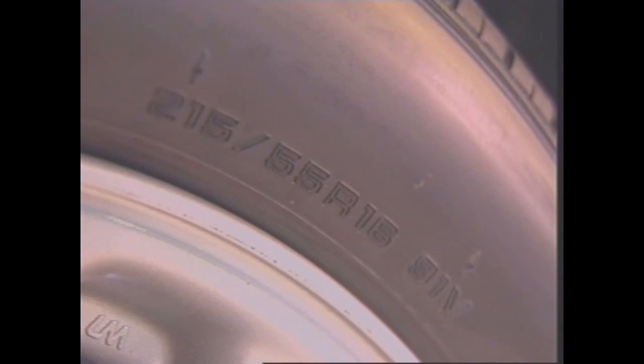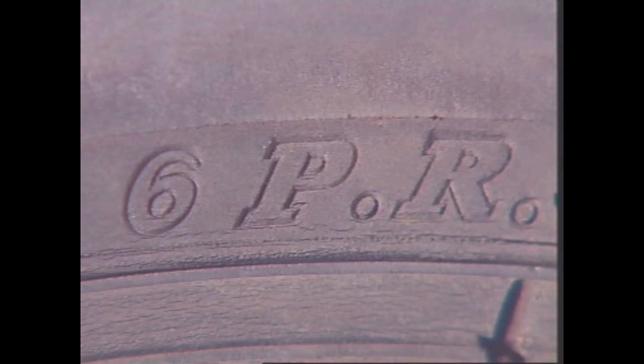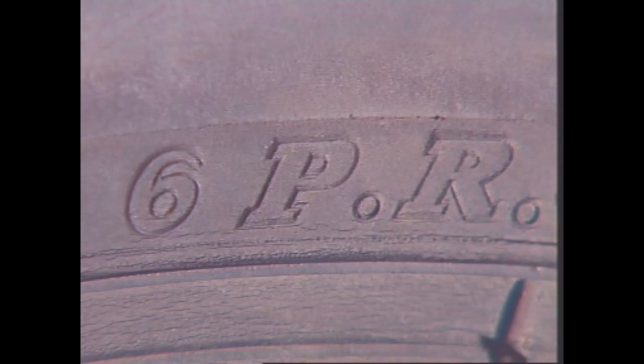All manufacturers mould information about the tyre into its sidewall. In cross-ply tyres, the bead diameter and the section width are stated in inches. For example, 600 by 16 indicates a tyre with a section width of 6 inches and a bead diameter suitable for fitting to a rim which is 16 inches in diameter across the bead seats. The load capacity is indicated by the ply rating, for example 6 PR.